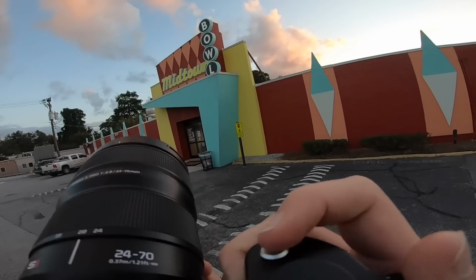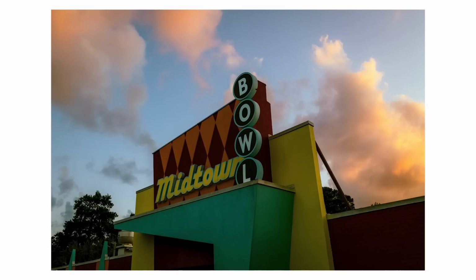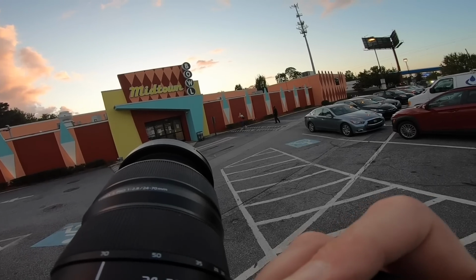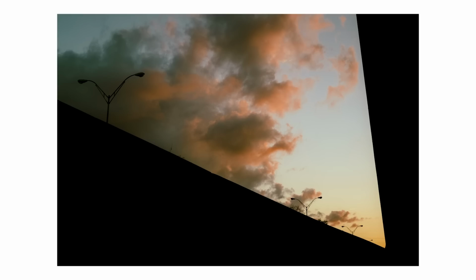At 24mm, you can get environmental photos, kind of like we did in the bookstore. You can get more wide open, and you can immediately punch in and get a more cropped detail photo. You can also do portraits, and because it's a 2.8, it allows you to get some bokeh, some nice depth of field. It basically does everything.